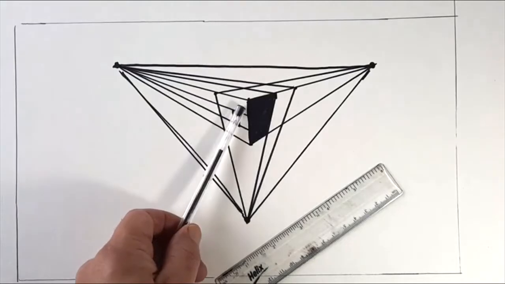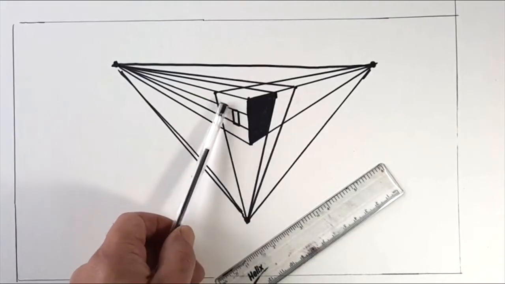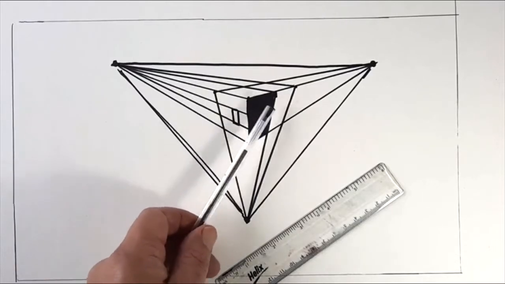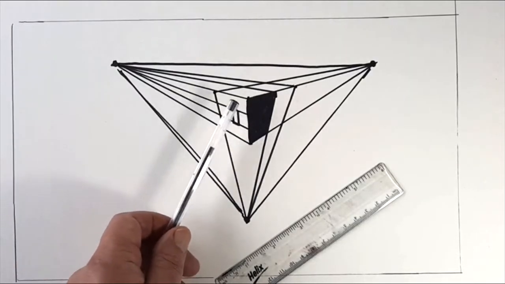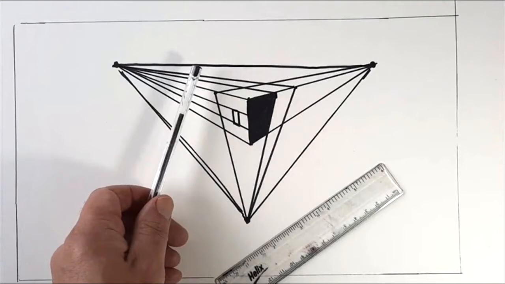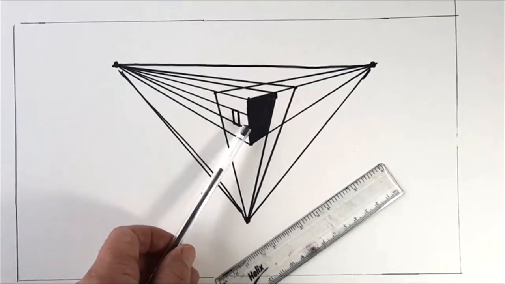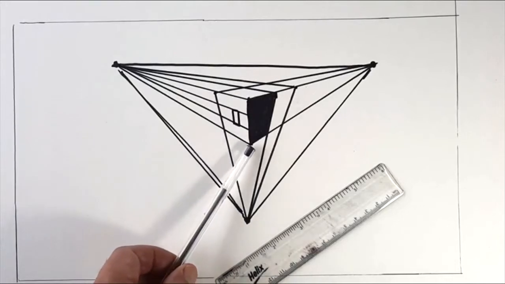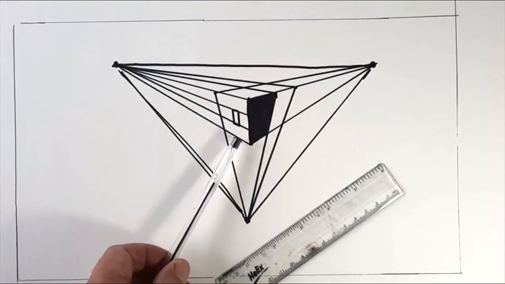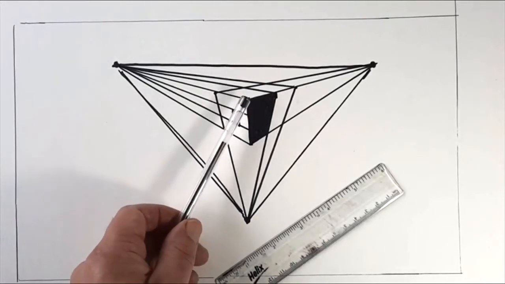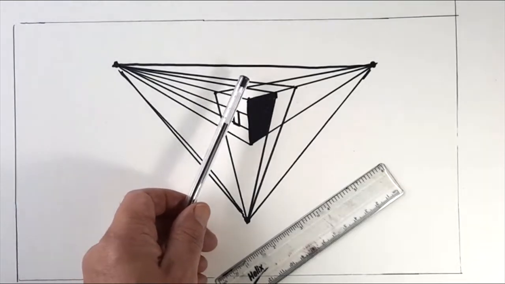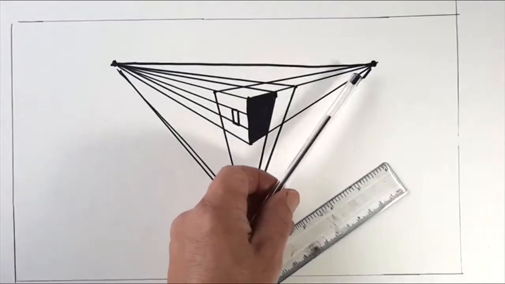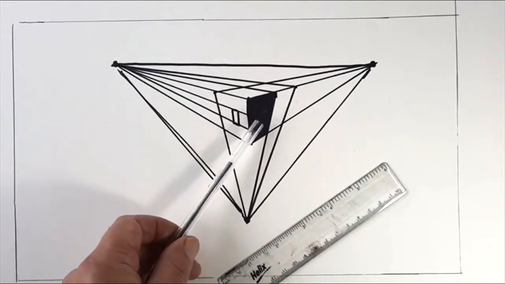It was below my eye line. So the outcome is this little box, building, whatever, which is below the eye line. And because it's below the eye line, I can see the top of it because I'm looking down on it. I can't see the bottom because it's too far down, if you like.